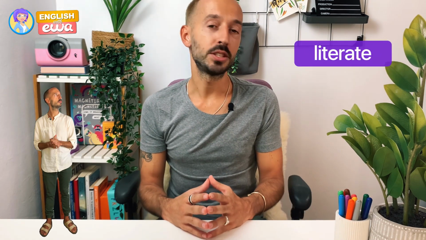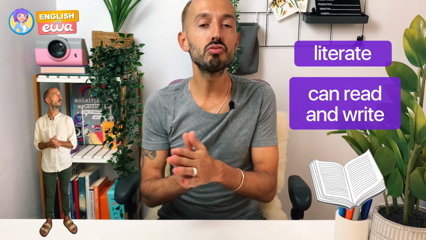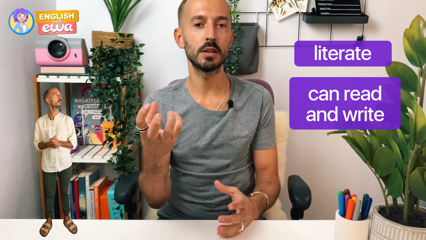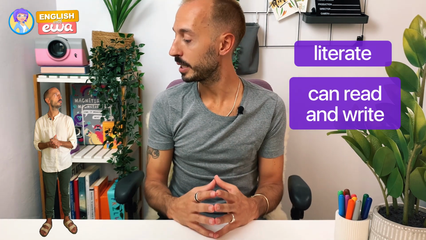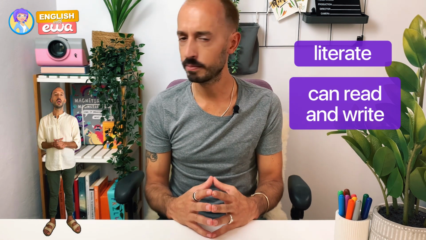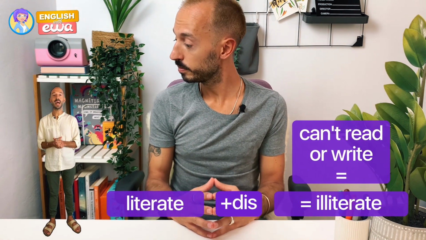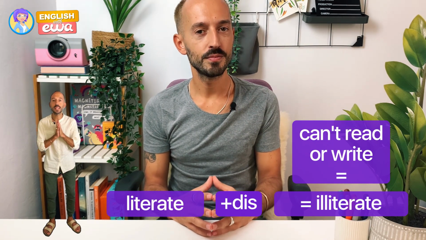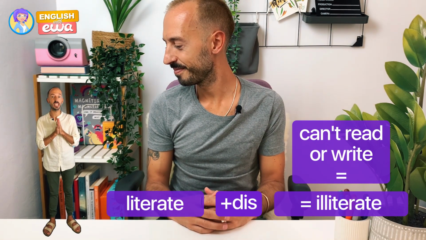Okay. Literate. It means able to read and write or having the knowledge of a particular subject. For example, you can be computer literate. Are you computer literate? Illiterate. Unable to read and write. A surprising percentage of the population is illiterate. Good.